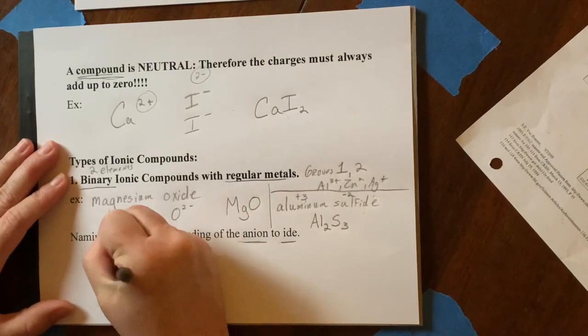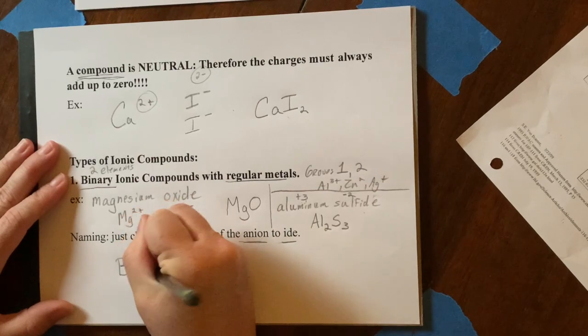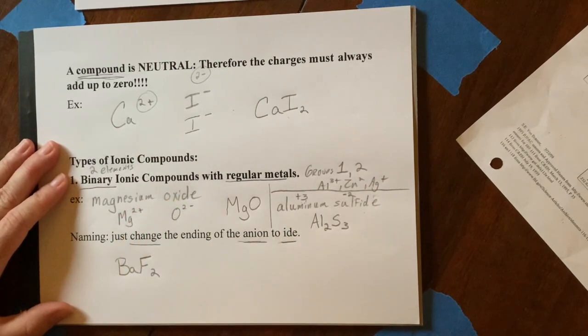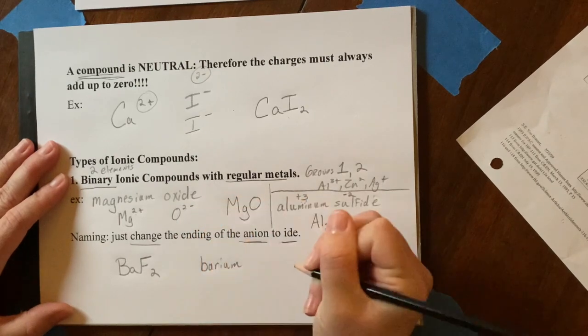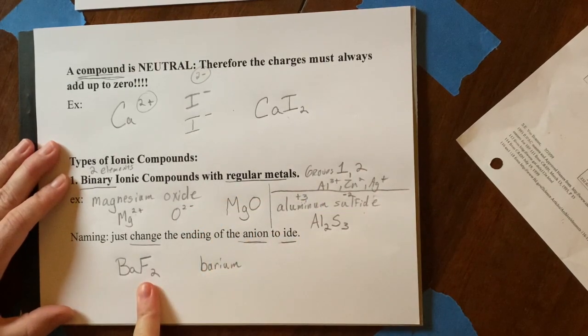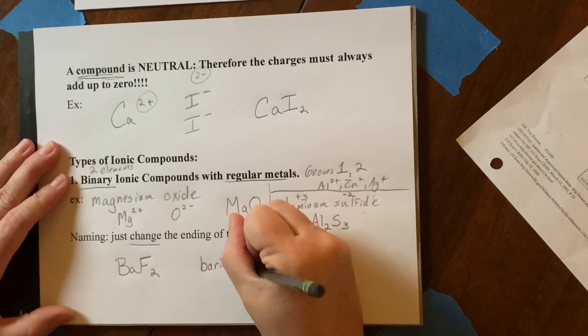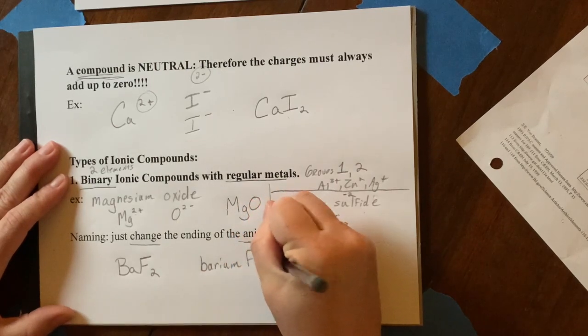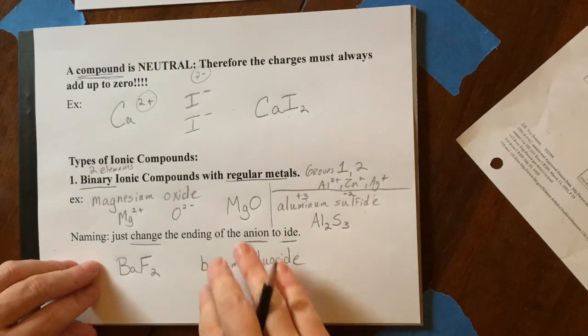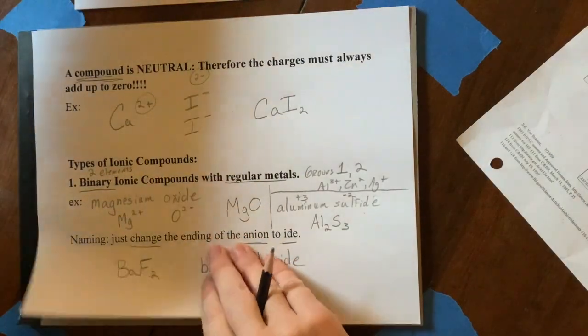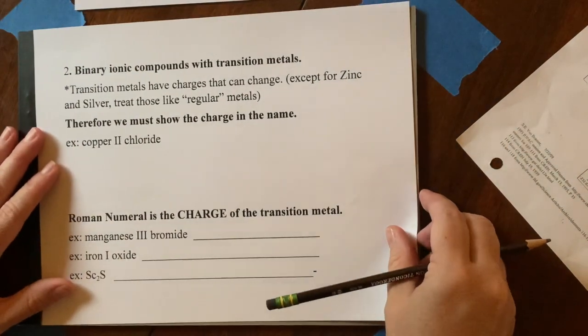So if I were to give you this formula, BaF2, you're just going to write the name of the metal, barium, and then this is fluorine, but we're not going to write fluorine. We're going to write fluoride. Okay? All right, fantastic.